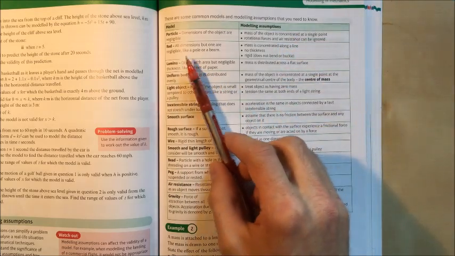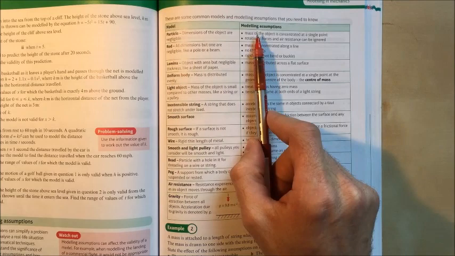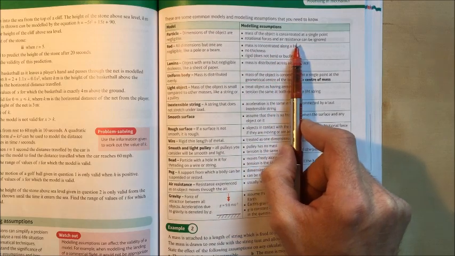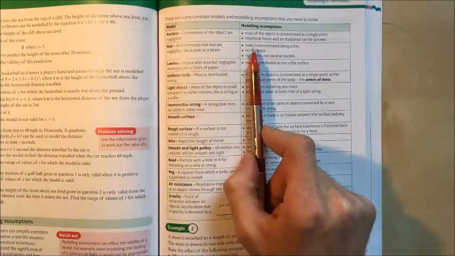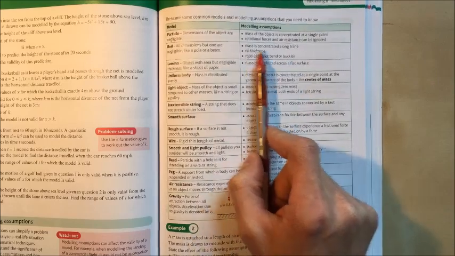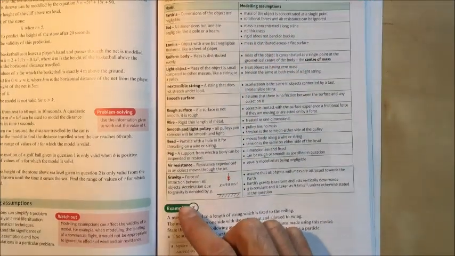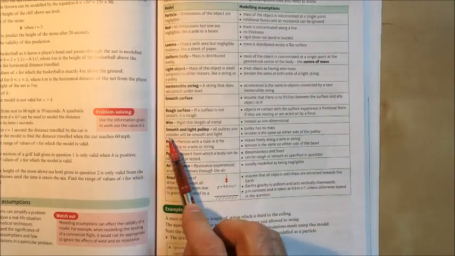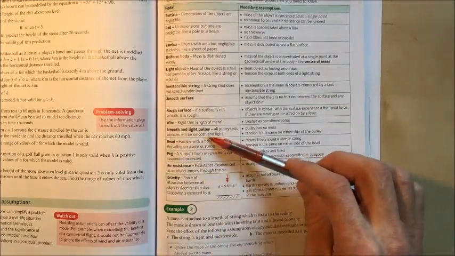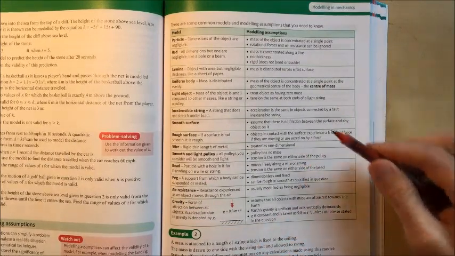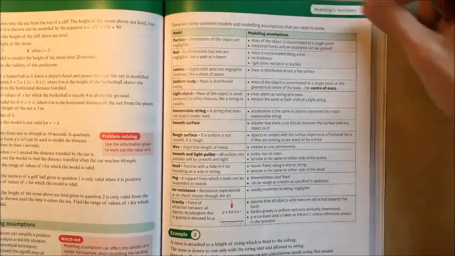But the sort of thing you want to memorise is things like, if there's a particle, there are 2 points that you need to make, right? The mass is concentrated at a single point, and we're ignoring rotational forces and air resistance. If it's a rod, it's these three things that you need to know. It's those 3 points that you might need to make, and they might be asking you to make the first one or the second one or the third one. You need to look at the context of the question, see which one's important. So when you're preparing for the exam, if you've got a smooth and light pulley, that phrase smooth and light pulley tells you two things, and those two things are these two things. Okay, so you just need to do that at the last minute, and that's passing exams.